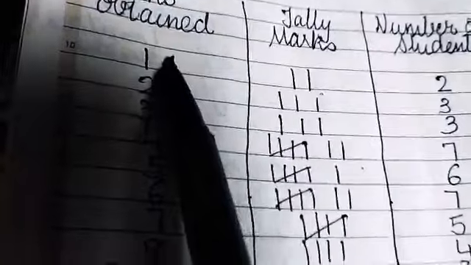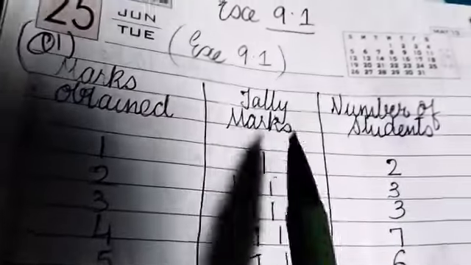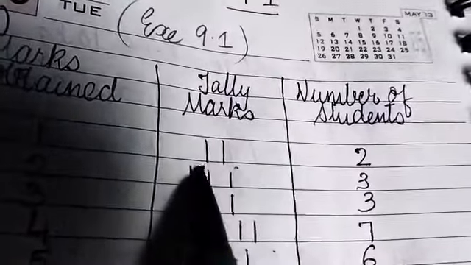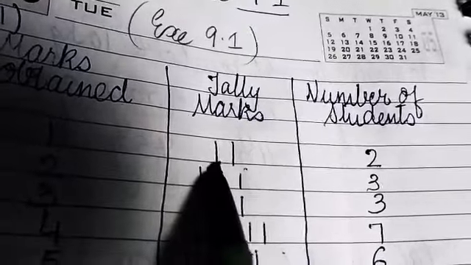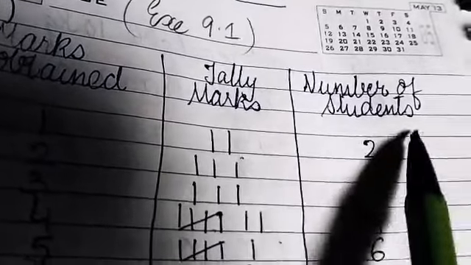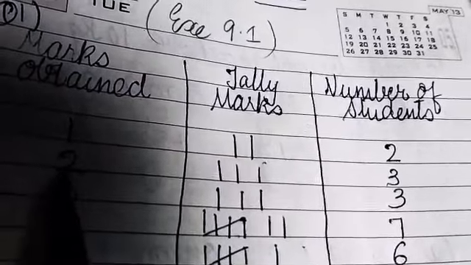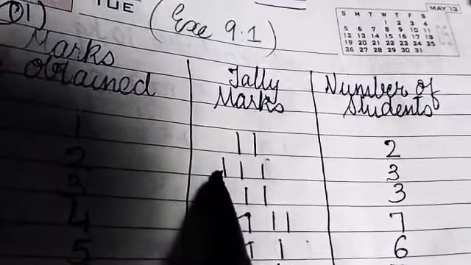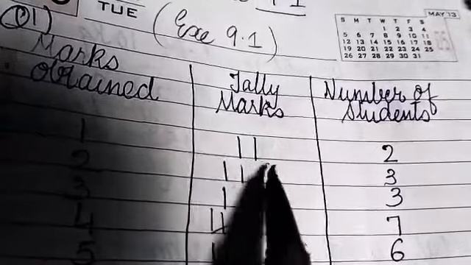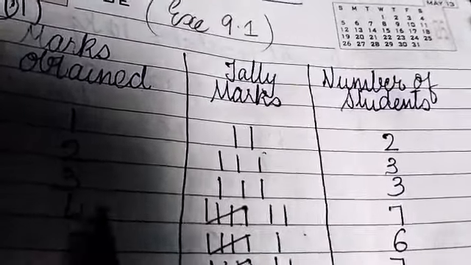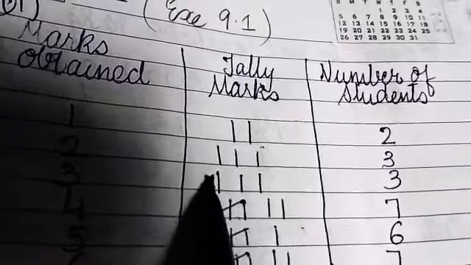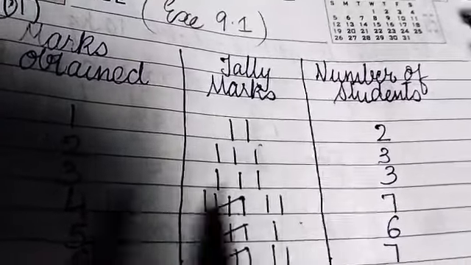How will we do the table? It's easy. First, marks obtained. Marks obtained are from 1 to 9, and tally marks. For 1 mark, how many students were there? 1 and 2. So the total number of students who got 1 mark is 2. Now 2 marks. How many students got 2 marks? 1 mark, 2 mark and 3. This is your tally mark. So write 3. 3 marks are obtained by how many students? 1, 2 and 3. So write 3.